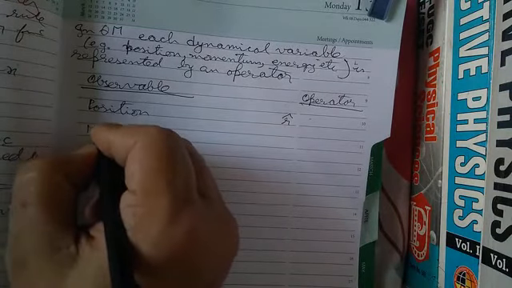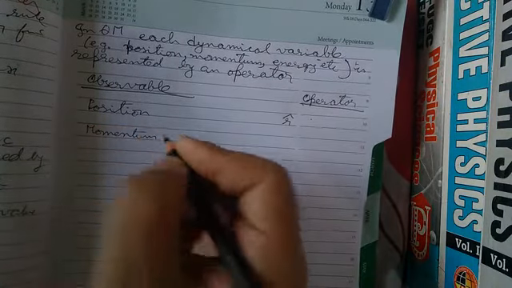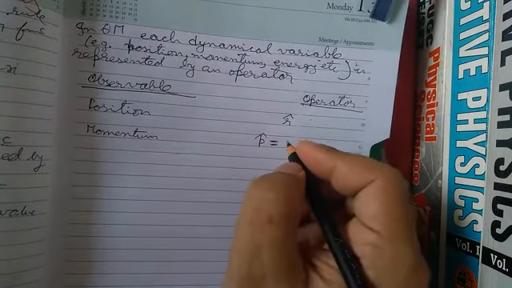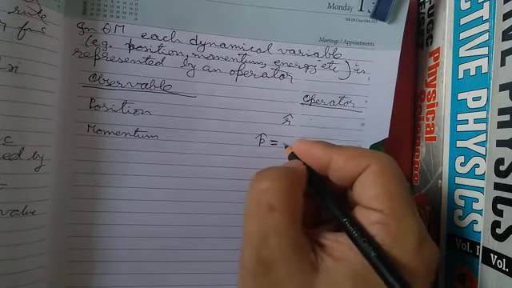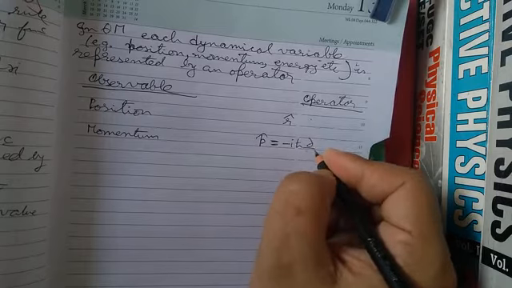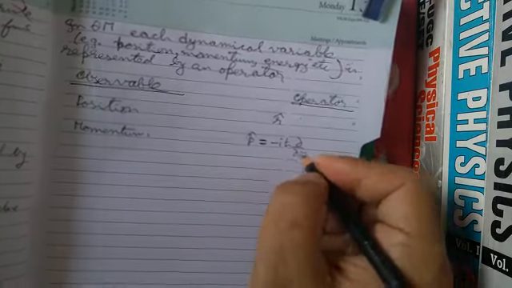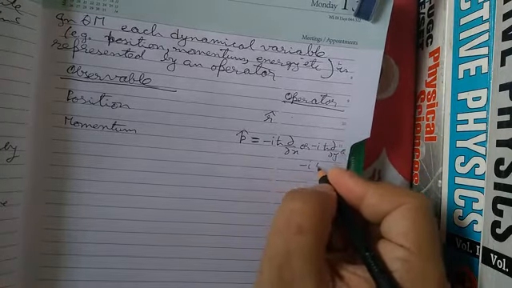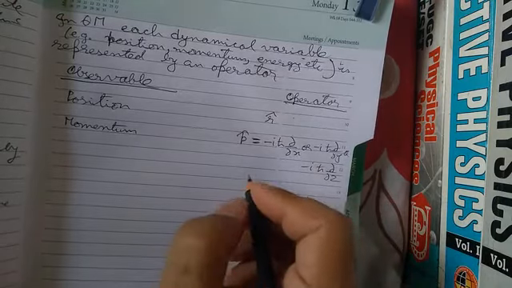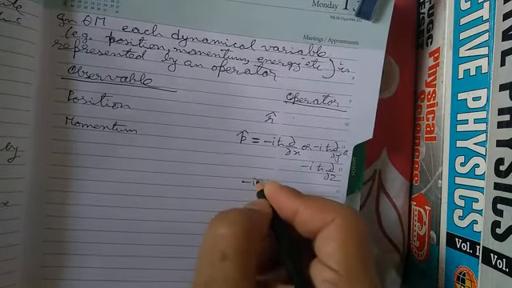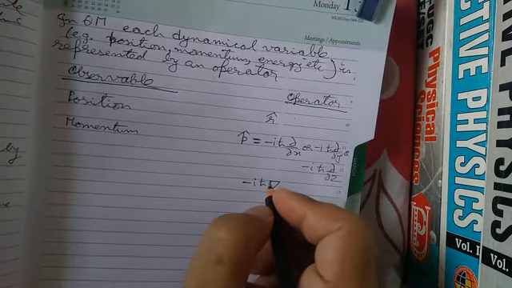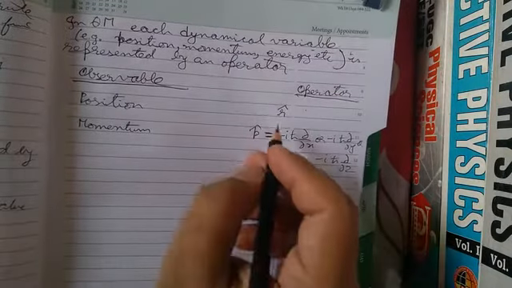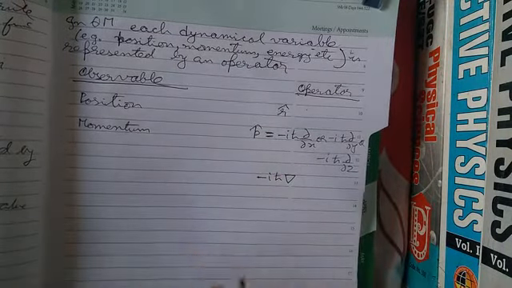Then comes momentum, denoted as P cap. Cap is not a unit vector here. P cap you can write as minus i h cut del/del x, or minus i h cut del/del y, or minus i h cut del/del z. Or in short form, in three dimensions, you can write minus i h cut del. So this is momentum. I'll explain how this particular thing comes.